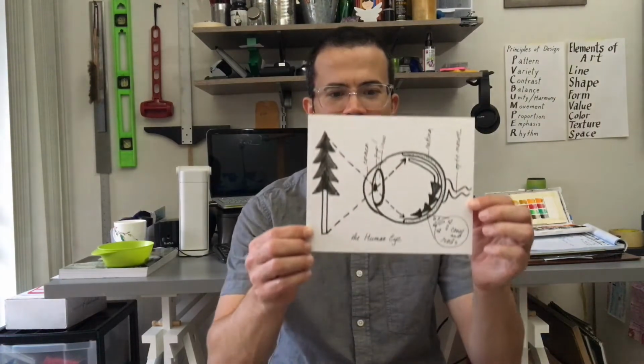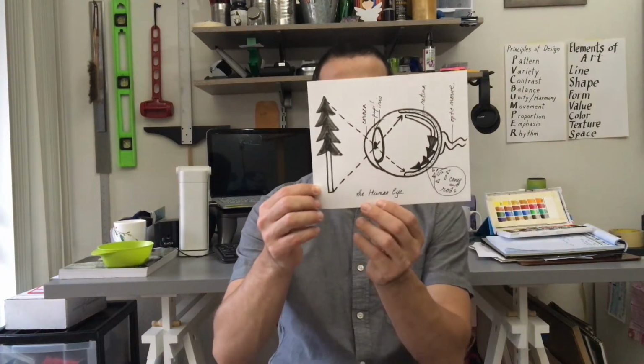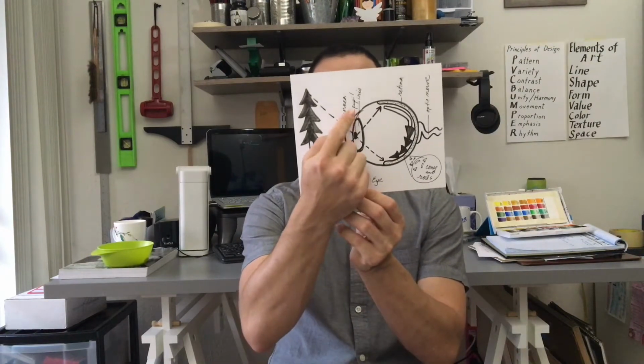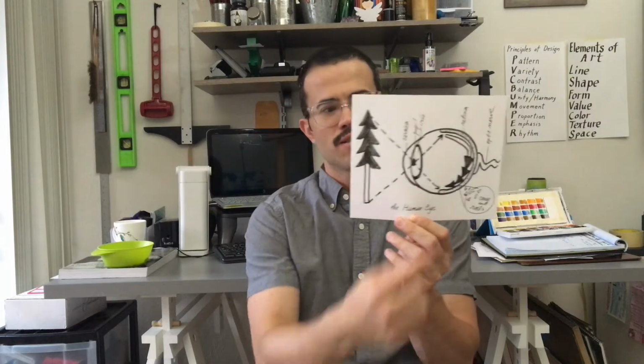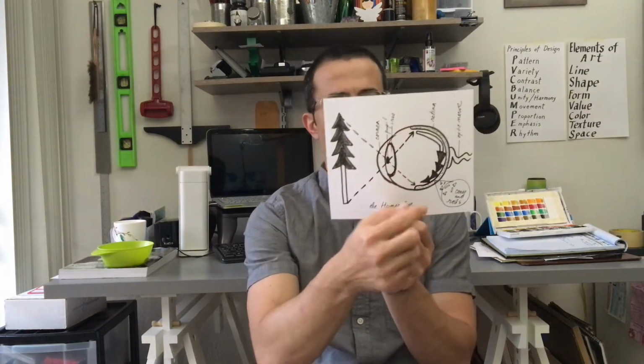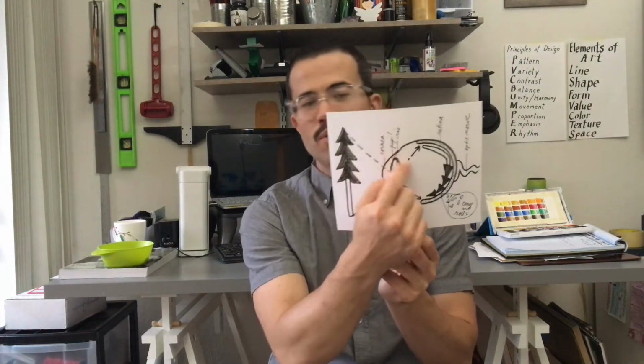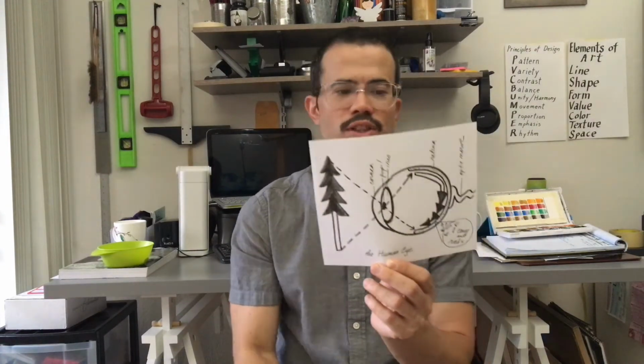This is Ray Lopez. Today we're going to be talking about the color wheel and how we see. Here is a diagram of the human eye. We have the cornea, which is the contact lens that protects your eye. It sits just outside of the eyeball. The pupil is the window into your eye. I'll talk a little bit more about the pupil later. Here's the iris, which is usually the color of your eye.